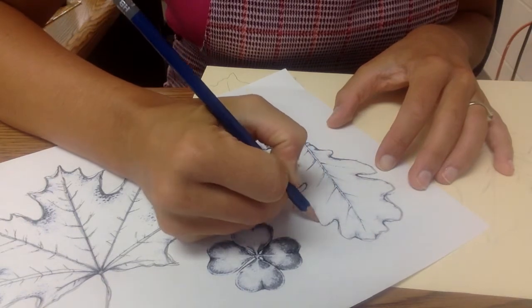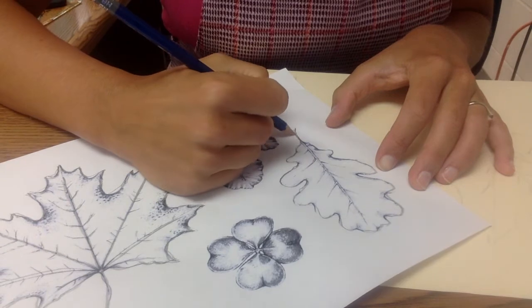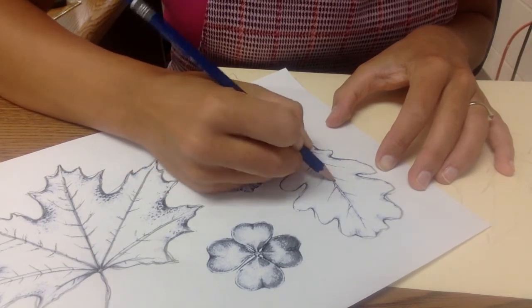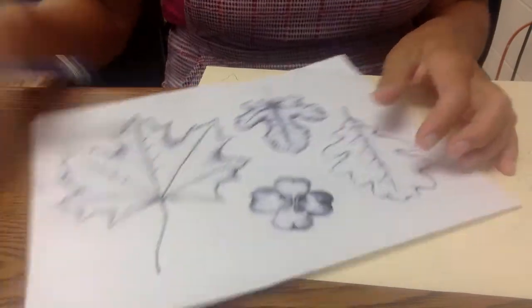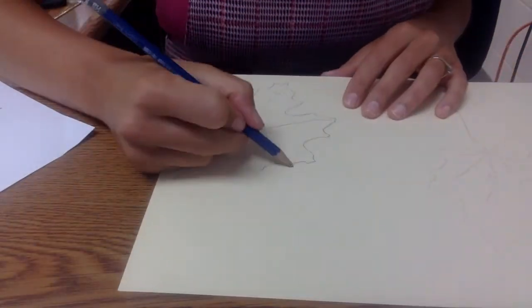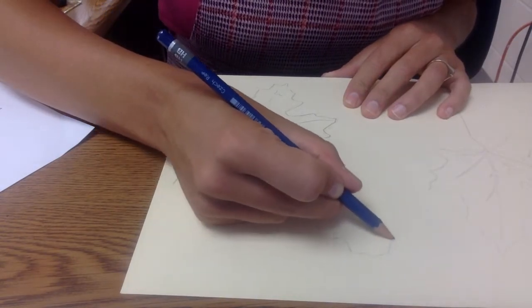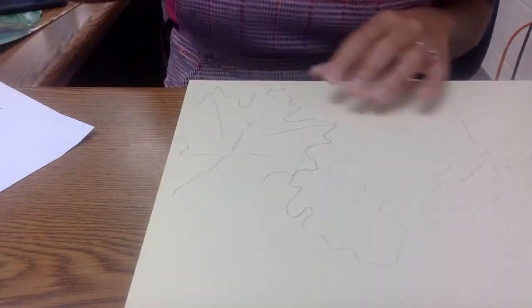You can also erase lines later to make things overlap if it gets confusing to you. Overlapping, overlapping, you learned it early on in your art education, and it just helps create space. Here's my little oak leaf. Oops, I lost my lines there, but that's okay.